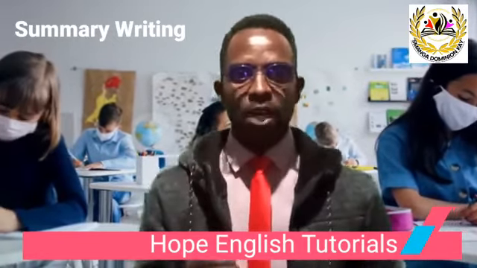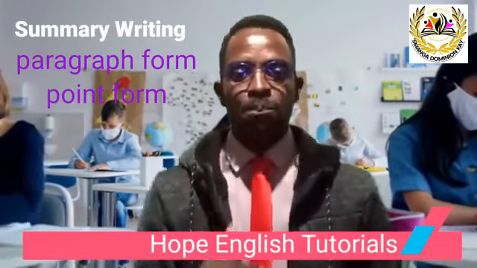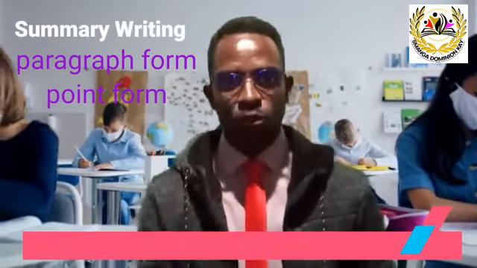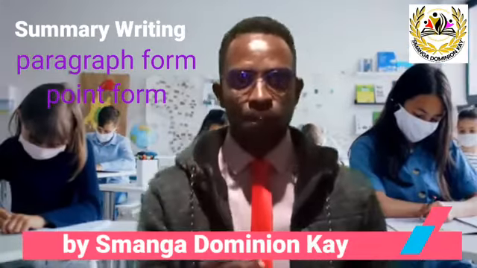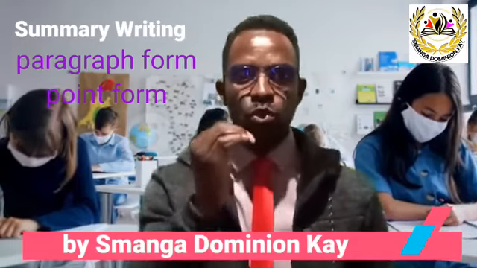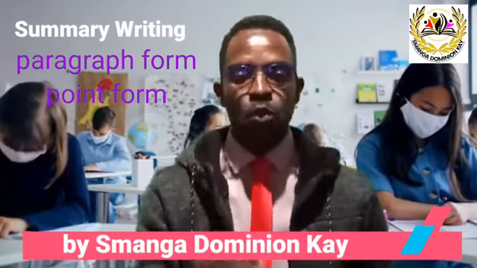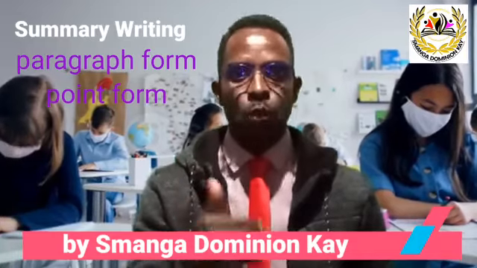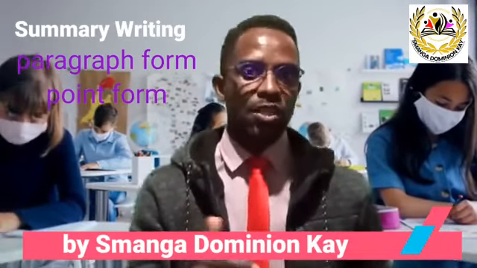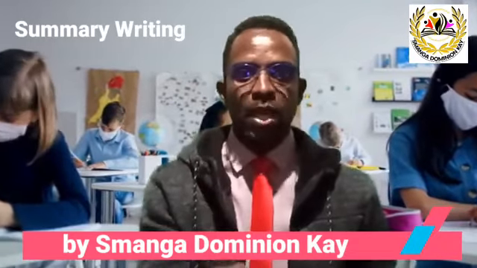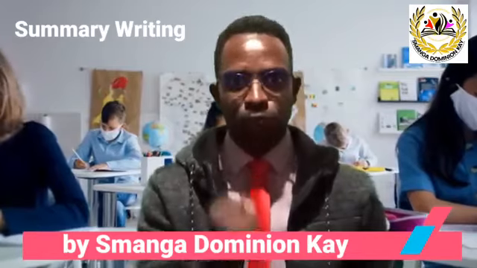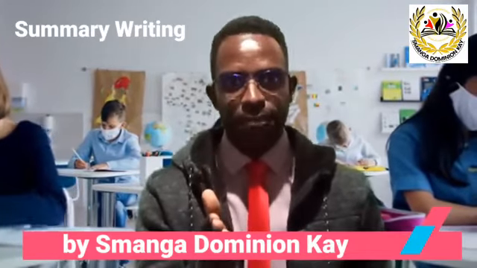In English Paper 1, we have to summarize a paragraph. There are two ways in which we summarize a passage. One is presenting it in paragraph form, and the second is presenting it in point form. Today we're going to be looking at how we summarize in point form. What is it that we look at and what is required of us in order to summarize and condense a huge text into a shorter and summarized version? Let us take a look, friends.